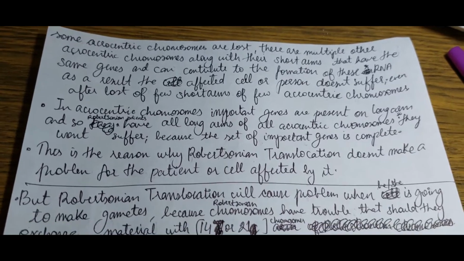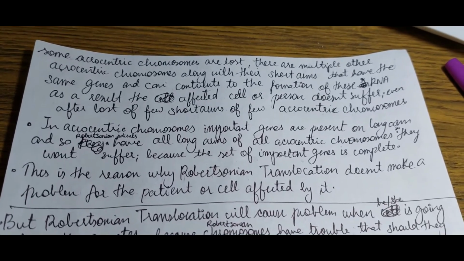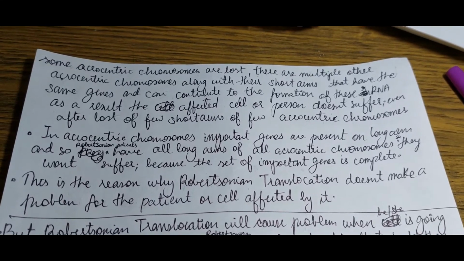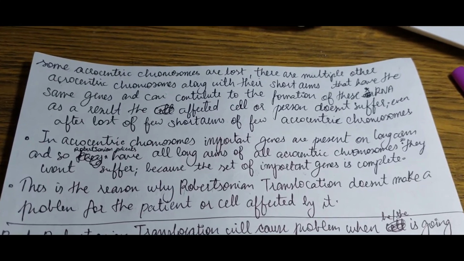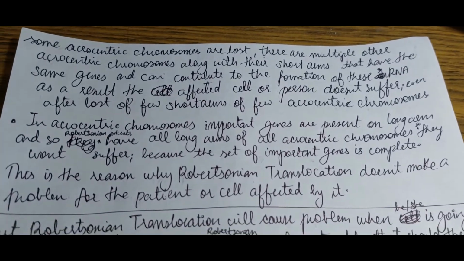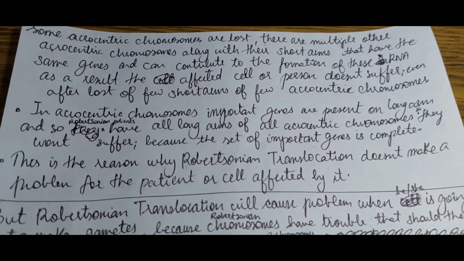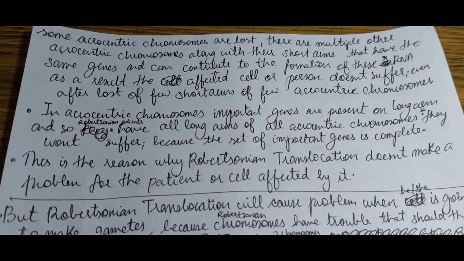And also, to understand it better, in acrocentric chromosomes the important genes are present on the long arm, and so Robertsonian patients have all the long arms of all the acrocentric chromosomes, so they won't suffer because the set of important genes which they need is complete because they have the long arms.